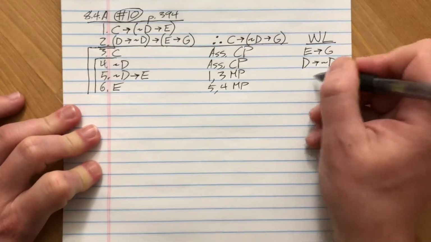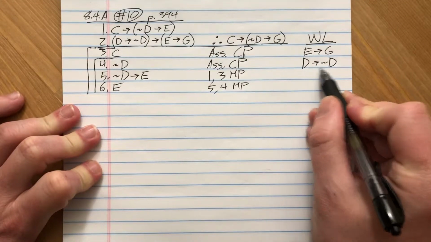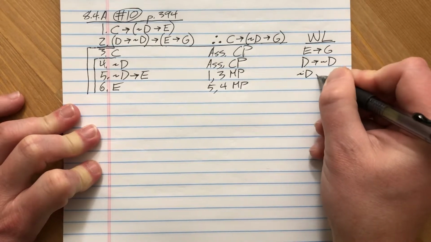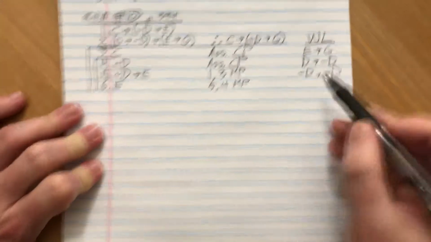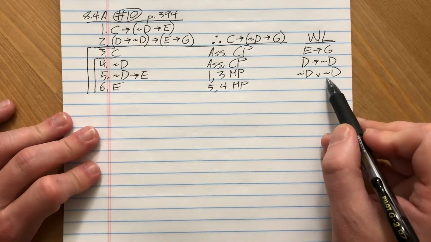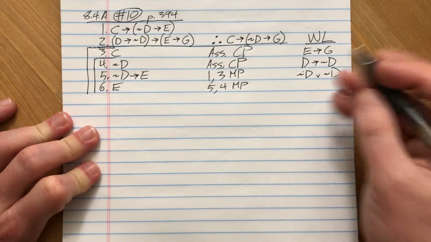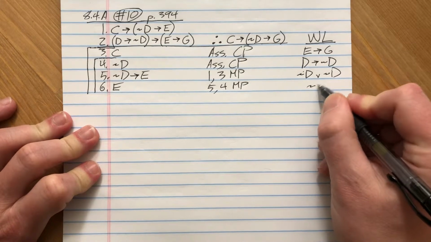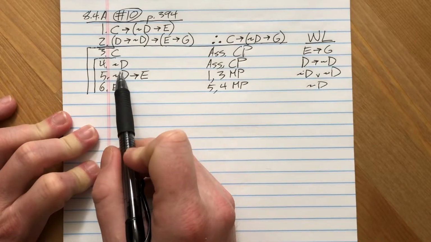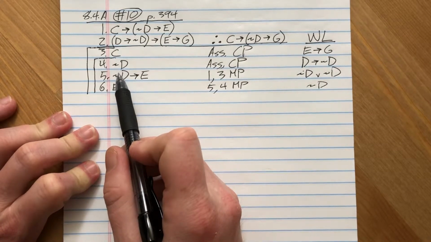By material implication, this is equivalent to not D or not D, which should immediately remind you of redundancy, because not D or not D is equivalent to not D. We have not D, so now we have what we need.